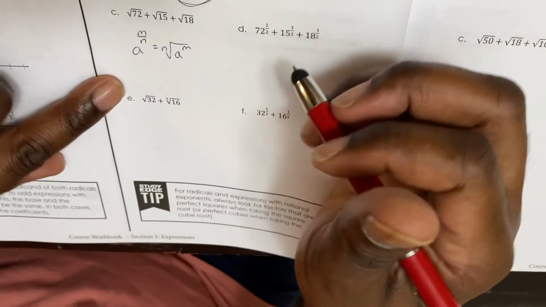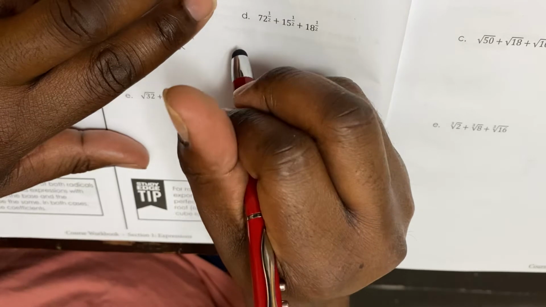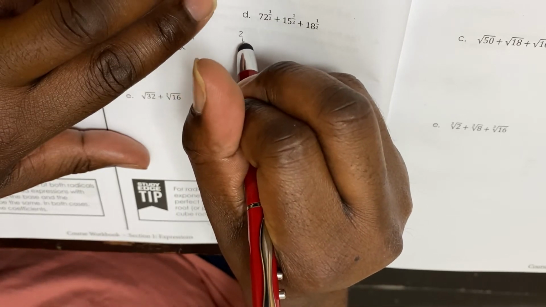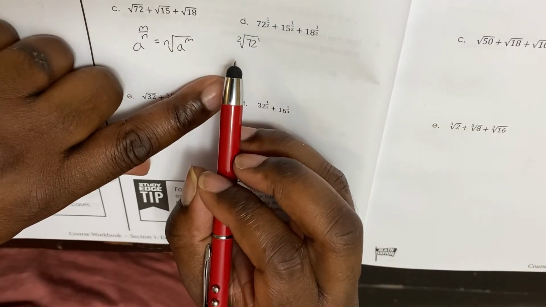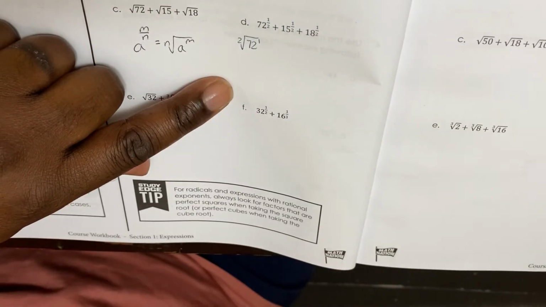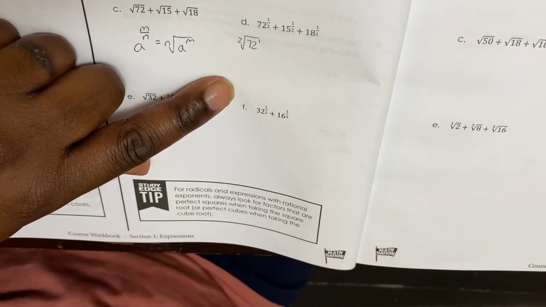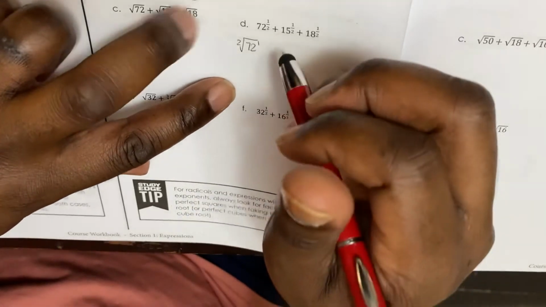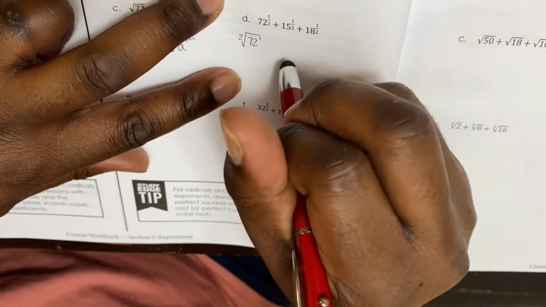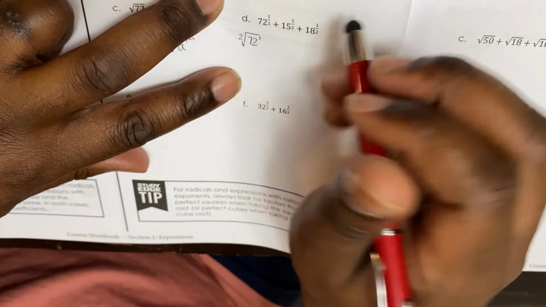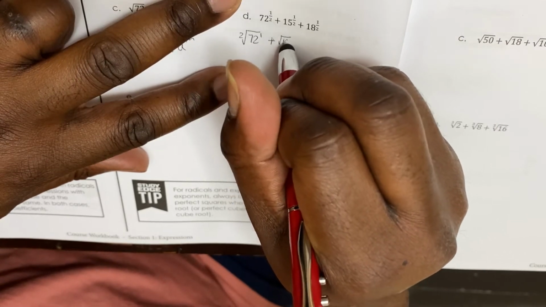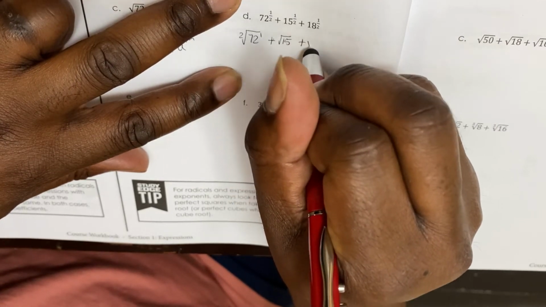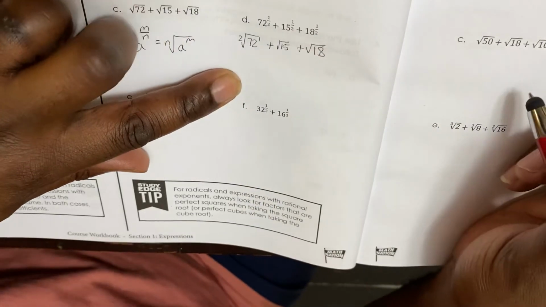So in this case, 72 to the 1/2, we can rewrite this as the root is 2, 72 to the first power. Since the root is 2, we always assume that to be a square root, so we really don't have to write the 2. You can if you want to. I'm just going to change all these to square roots because all of them have 1/2 as a rational exponent. So this becomes plus the square root of 15, and this is plus the square root of 18.